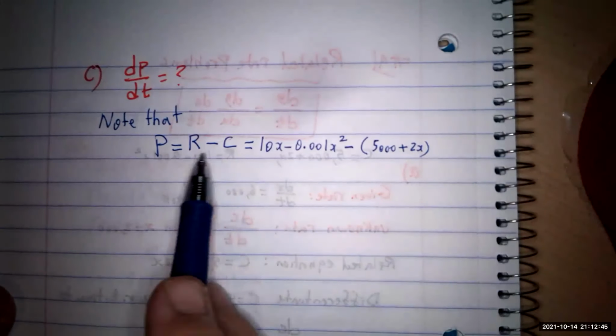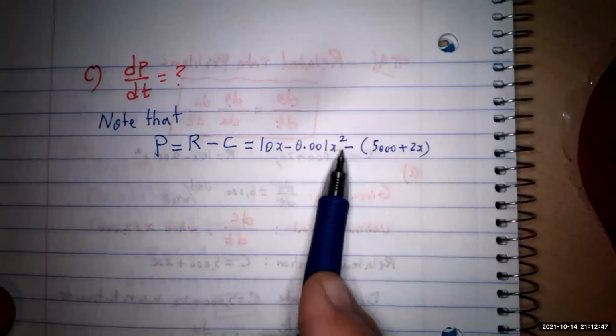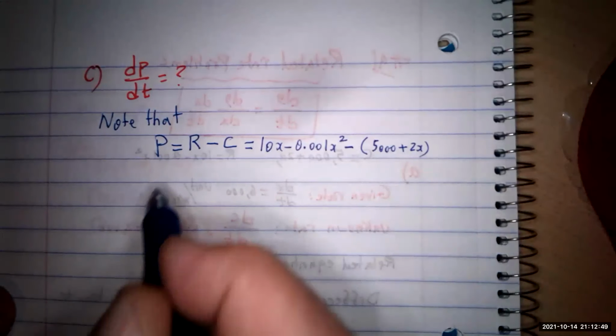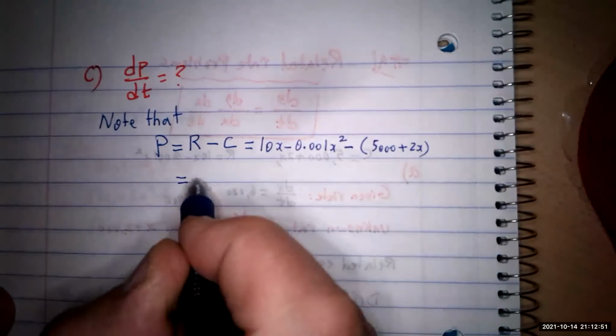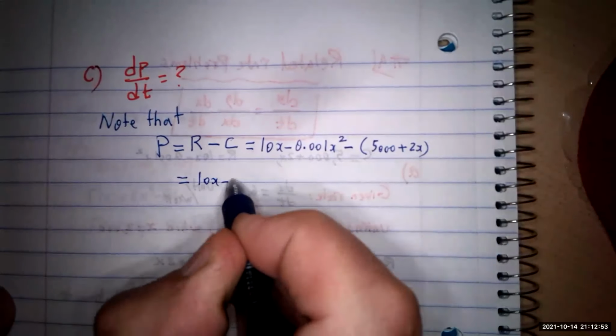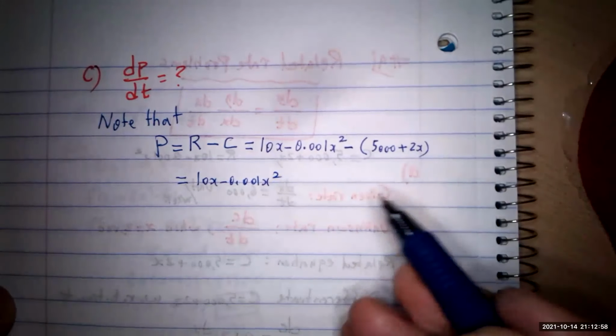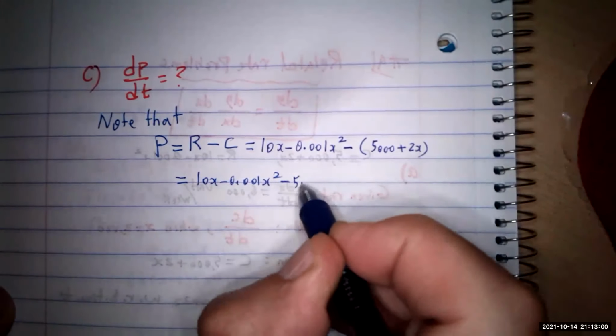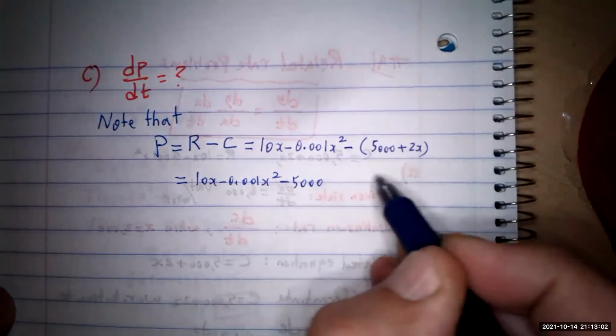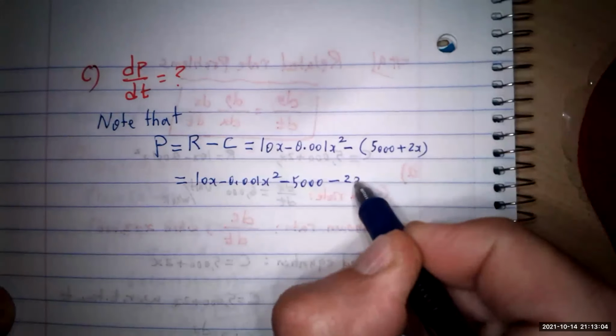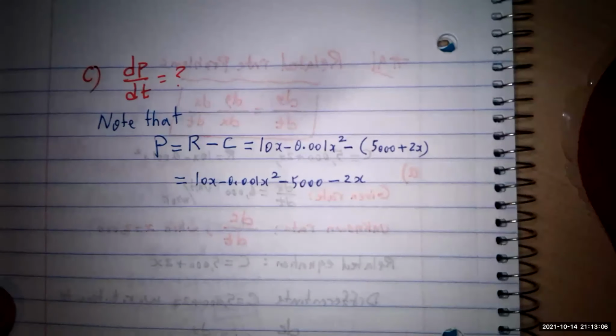This is the revenue function that's given to you, and that's the cost function. Apply this negative sign carefully. So it's going to be 10x minus 0.001x squared. Apply the negative sign, it's going to be minus 5,000 and minus 2x.